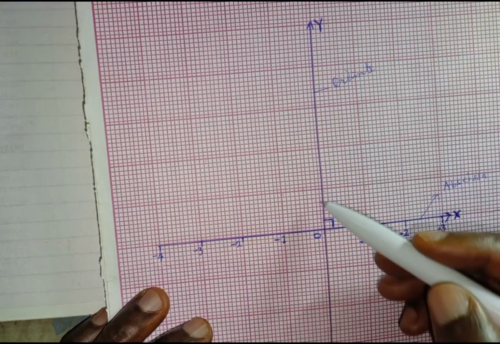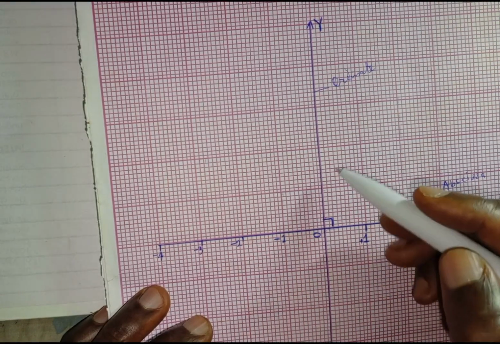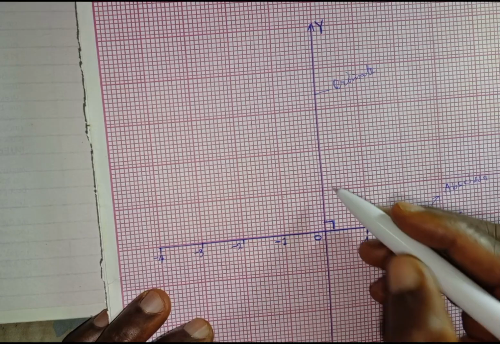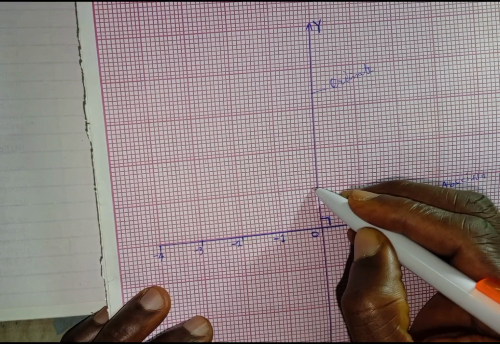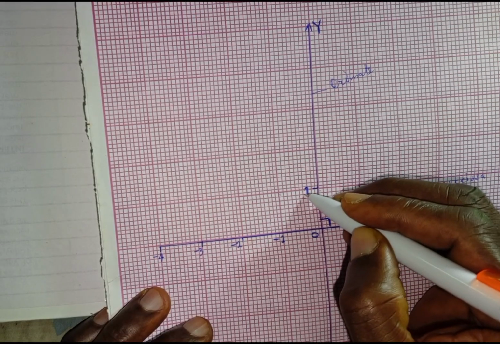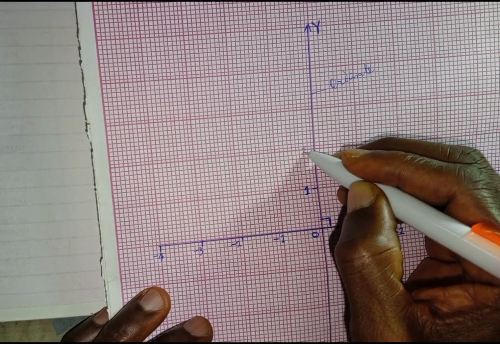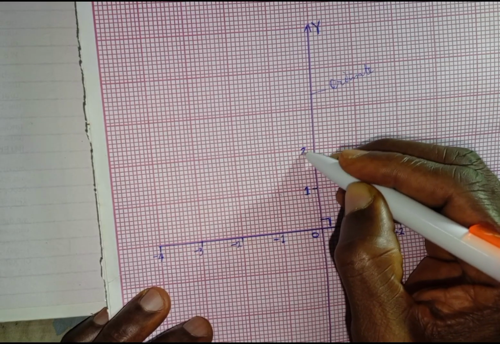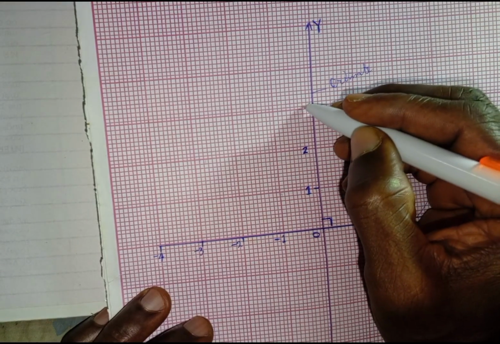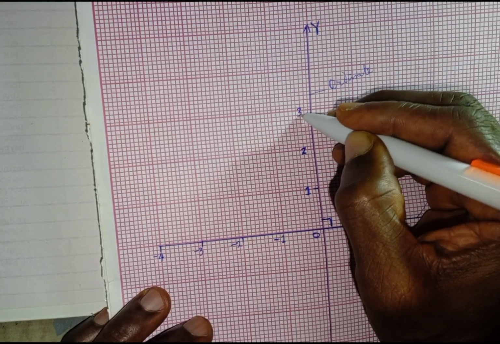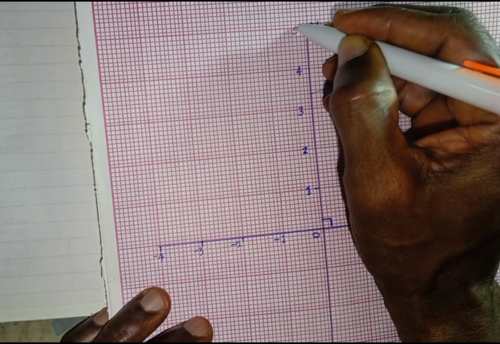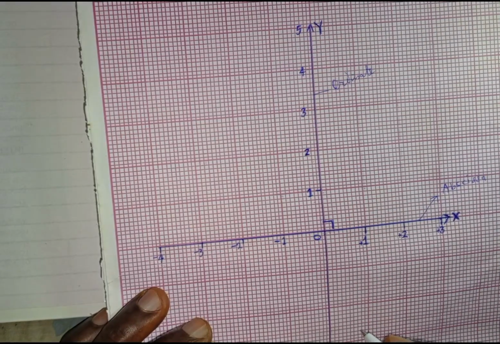Then on the y-axis, we start from the origin again. We have plus 1, which is positive 1, plus 2, which is 2. Remember, once it's a positive number, it's not necessary to write plus in the front. Then positive 3, plus 4, plus 5, depending on your scale.